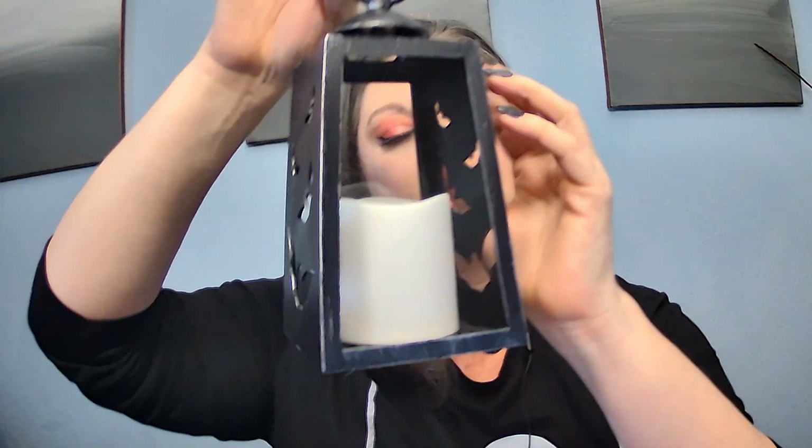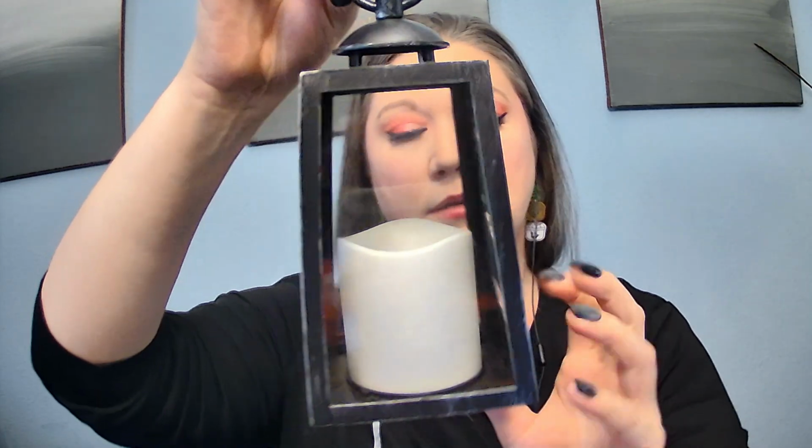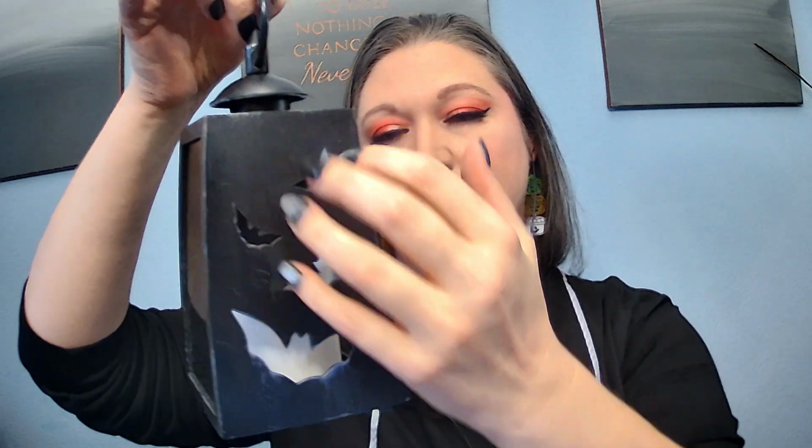So this is a fun one. This one is a lantern with a light there, and all these are electric. There are no real candles here. It has fun bat detailing. Yep, it is fully enclosed except for the little holes here where the bats are. It is glass. It's a lot of fun, isn't it? Now the cool thing with this one is when the candle is on, it will cast shadows of the bats on the ground around it. It's very neat.